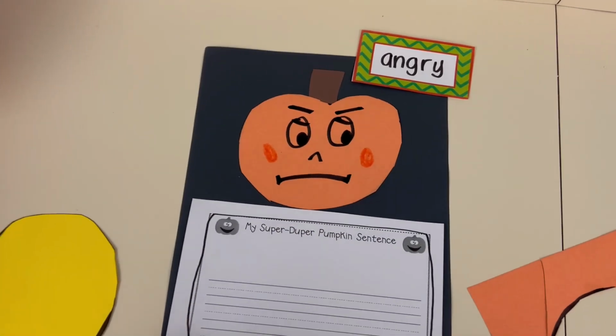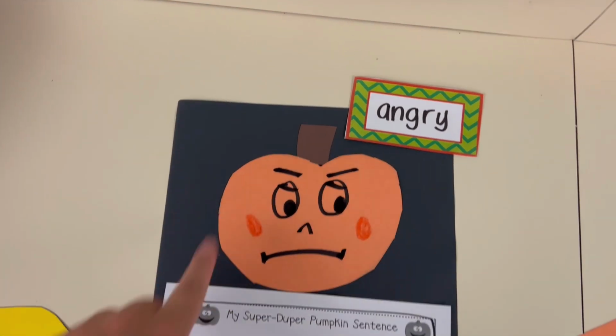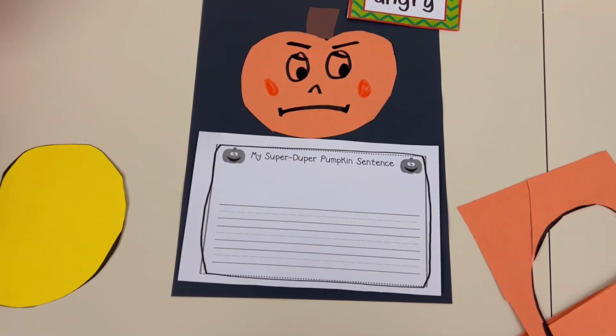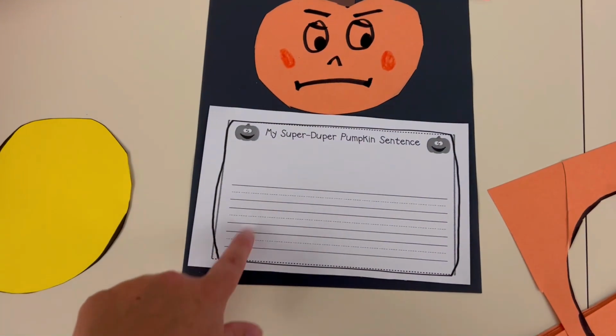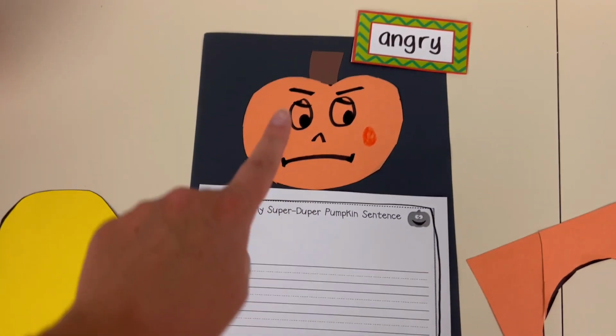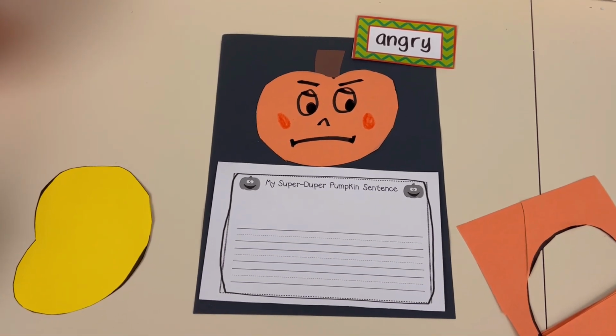This is going to be my example here. I picked the adjective angry, and then I decorated my pumpkin. I'm going to show how I decided to make him angry, and then in front of the class, I'm going to come up with a sentence using that word angry to describe my pumpkin.